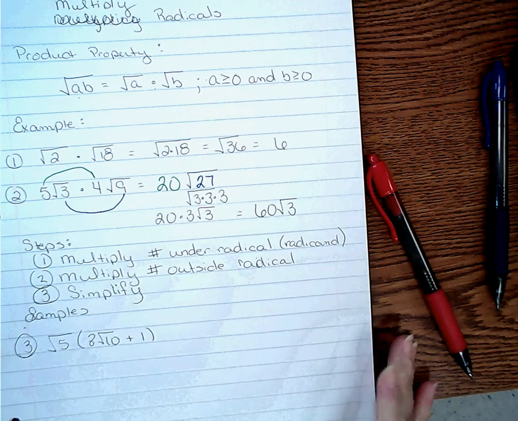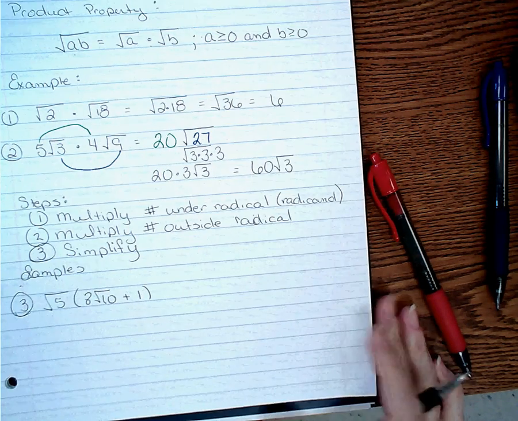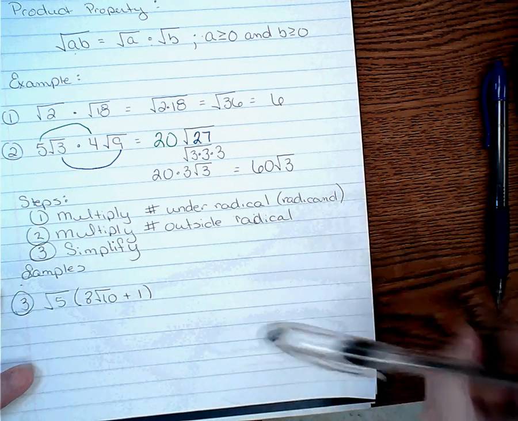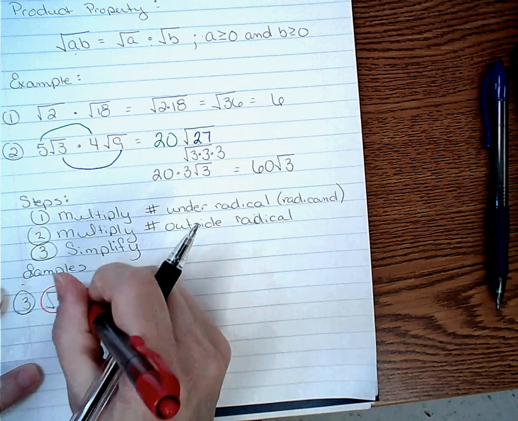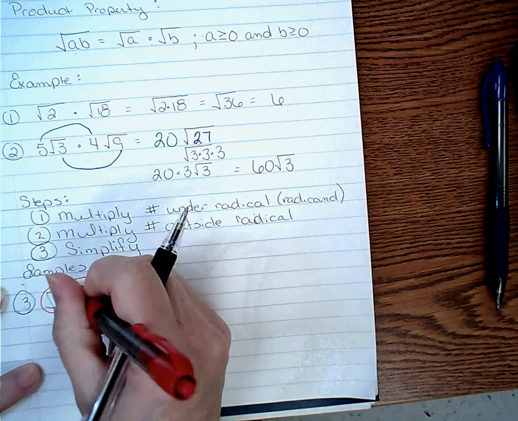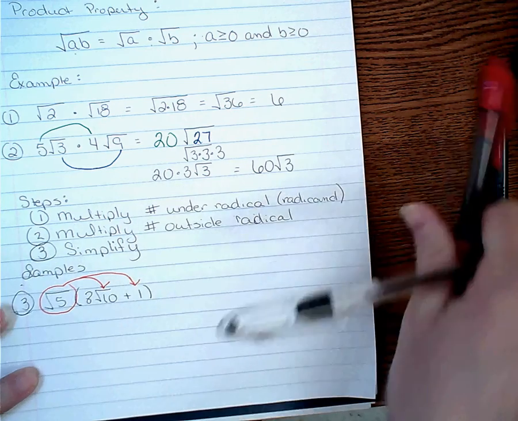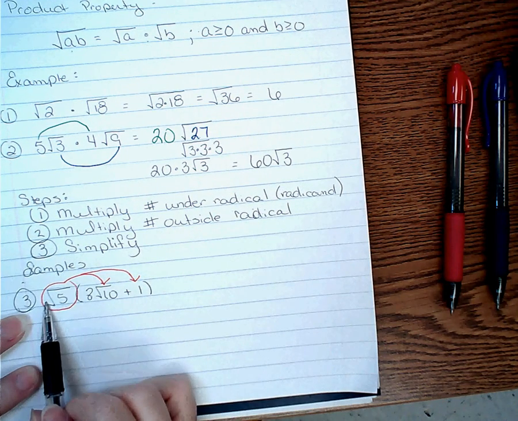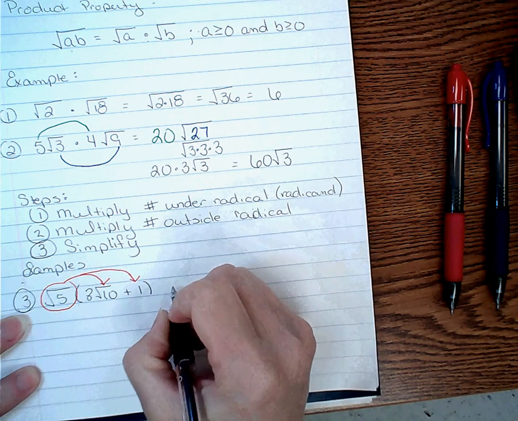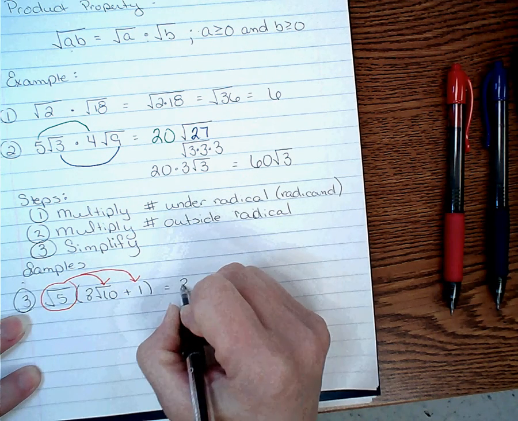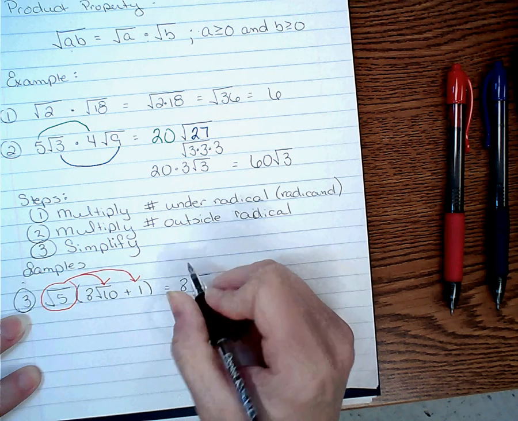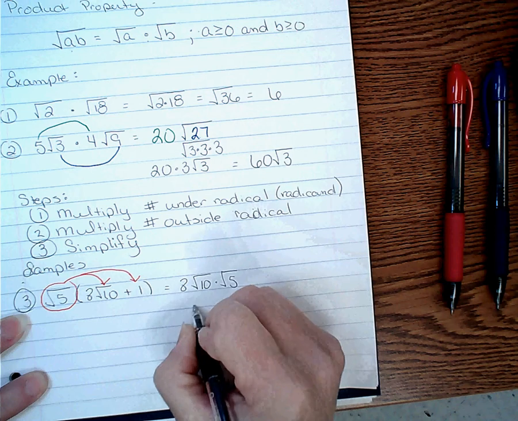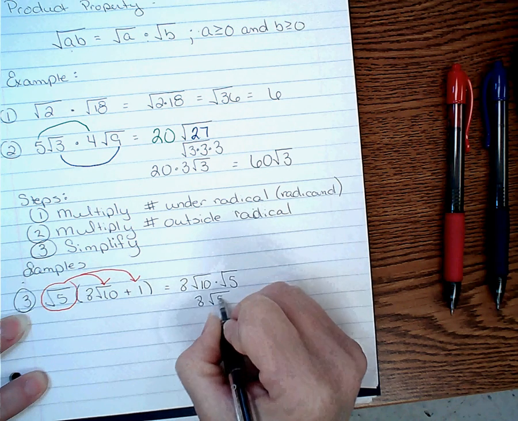Okay, so this looks like something we would have done a long time ago. It looks like a distributive property. So I'm going to take this radical and I'm going to go to this one and to this term right here. Now, I've got to still follow these same steps. So I'm going to assume there's a 1 in front of this. So this is going to now give me 8 radical 10 times radical 5, which gives me an answer of 8 radical 50.